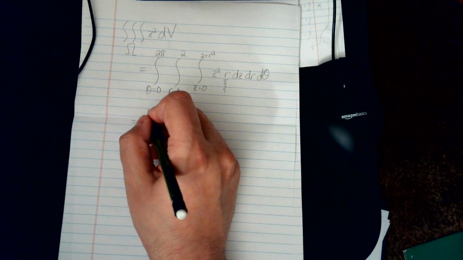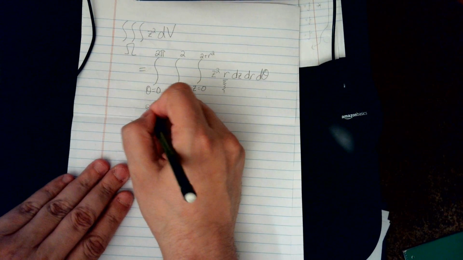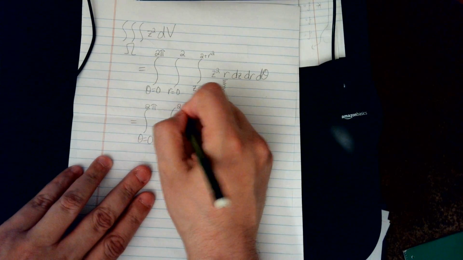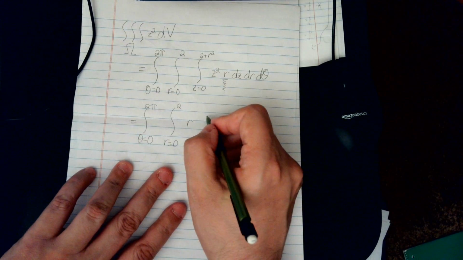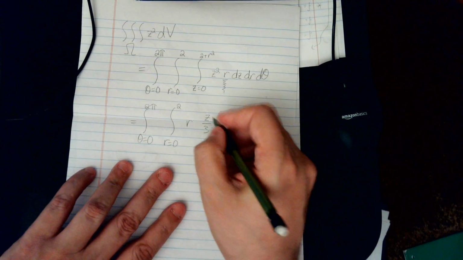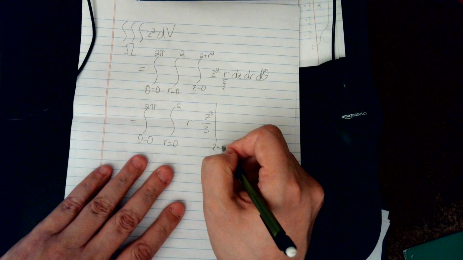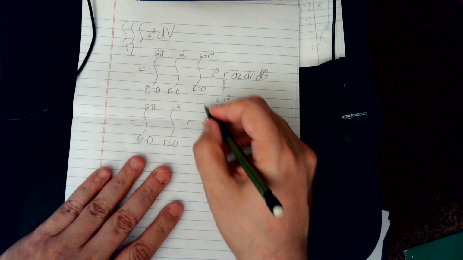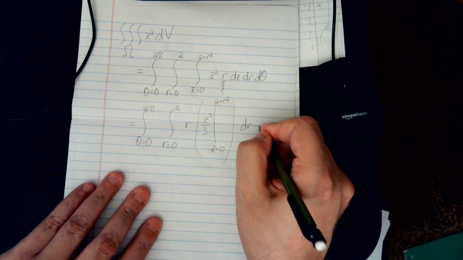So, anyhow, this is not going to be terribly exciting, but let me start it at least. R equals 0 to 2. Let me pull this r out of the z integral. And now I'm going to get z cubed over 3, z equals 0 to, oh, you know, there's a clever way to do this, 2 plus r squared, dr d theta.